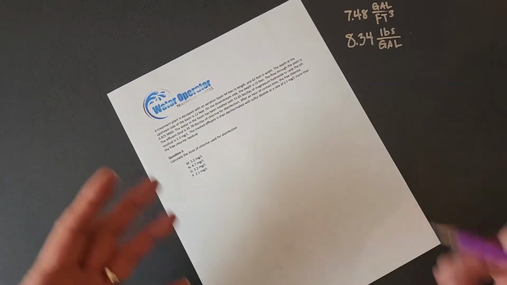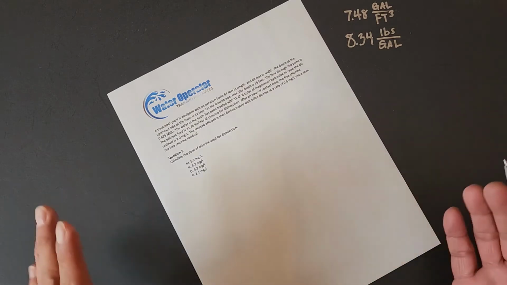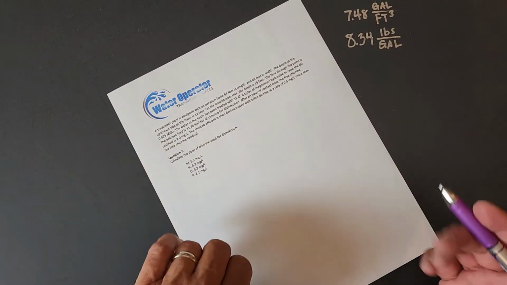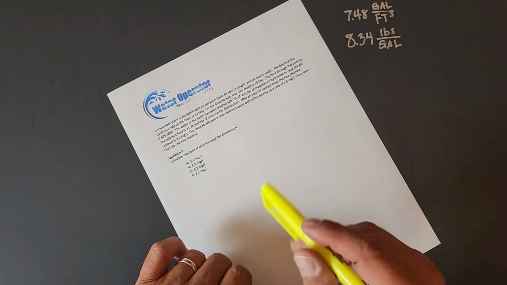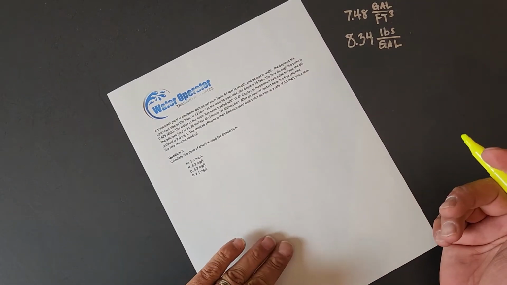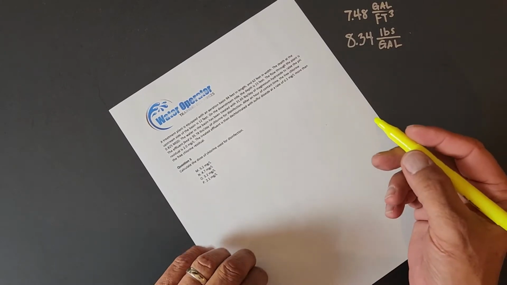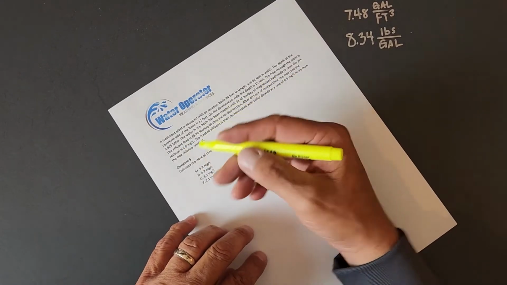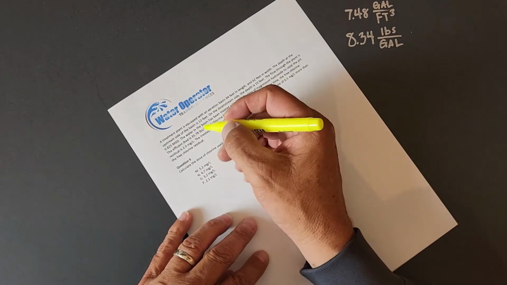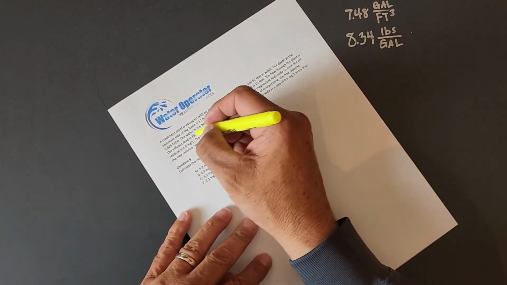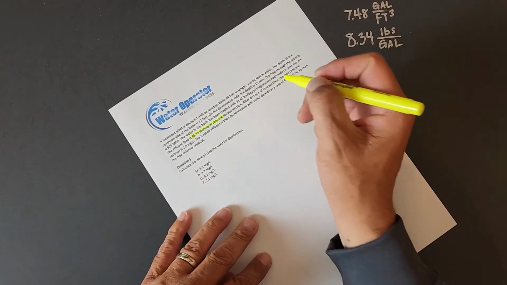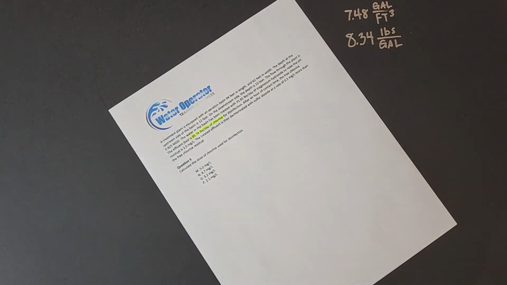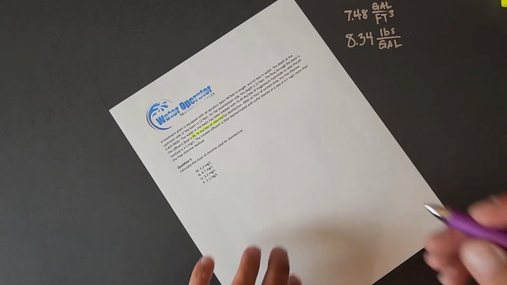Question 5, same scenario. Very similar question to question 4, except this time we want to calculate the dose of the chlorine used for disinfection. Well, we know at the effluent side, at the disinfection side of the plant, the feed is 35.78 pounds per day of chlorine.